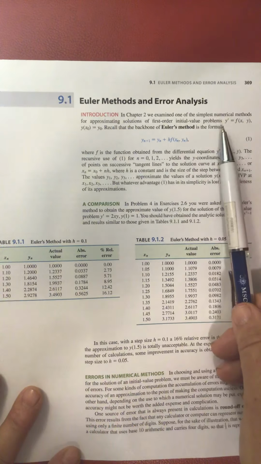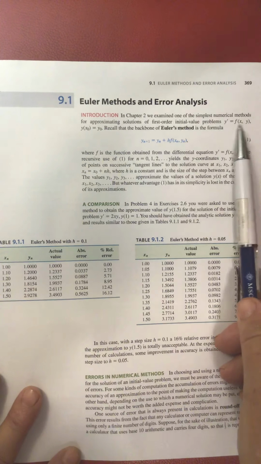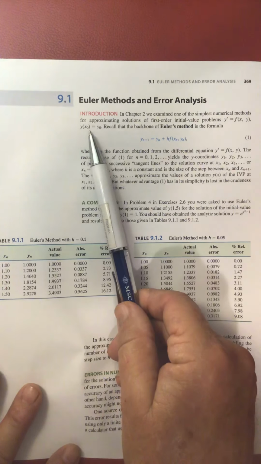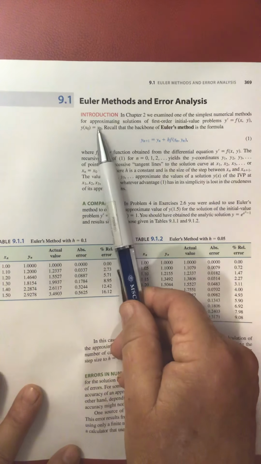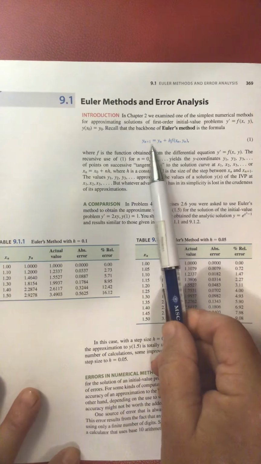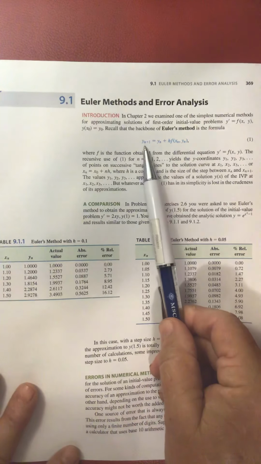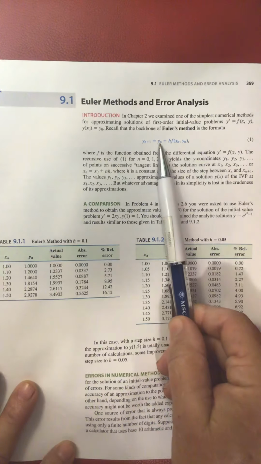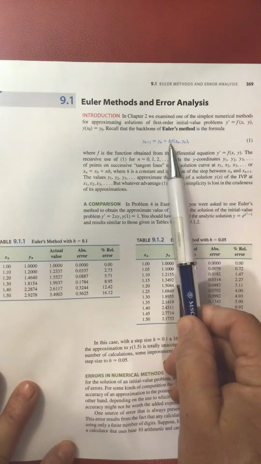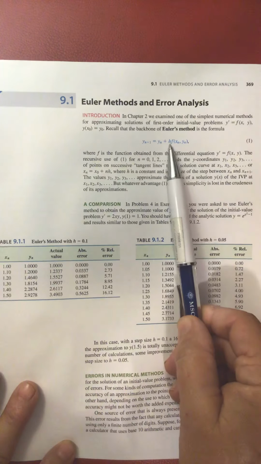So if you have a differential equation, it's a function of x and y, and we're given an initial value, a starting point x0, y0. Euler's method was this repeated formula: the next y value was the last y value plus h, usually 0.1 or 0.05.